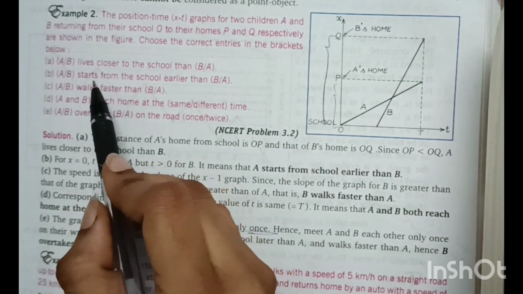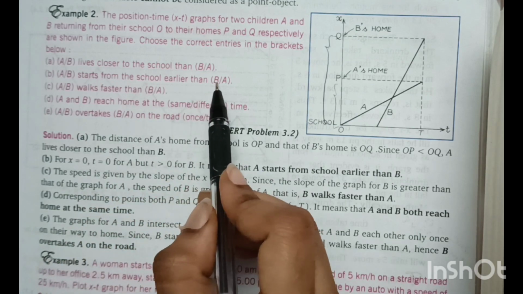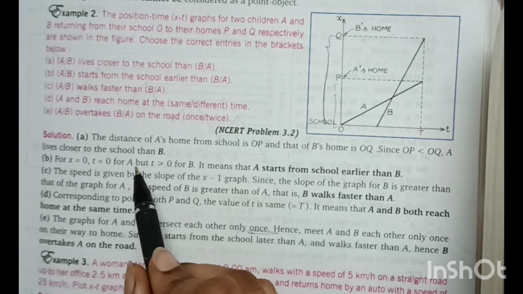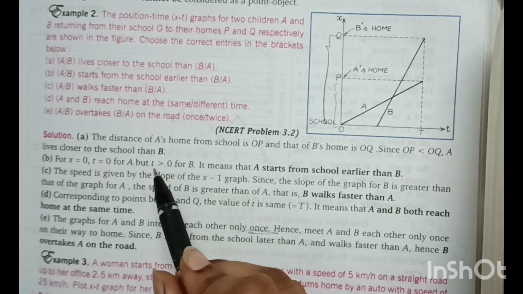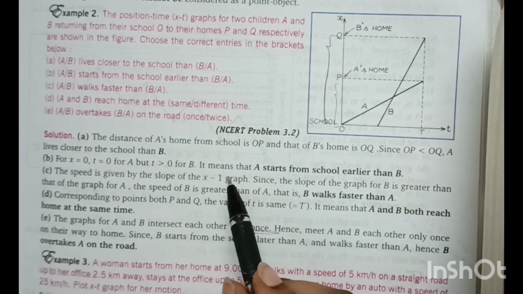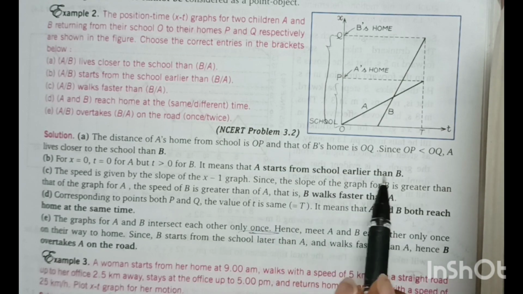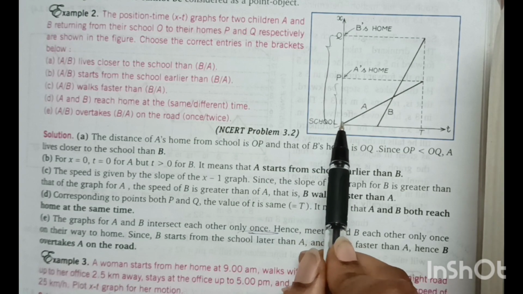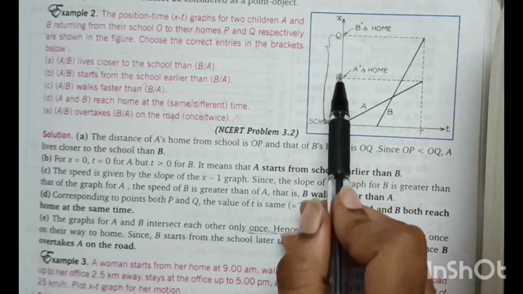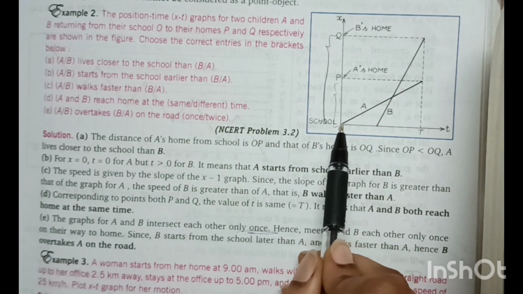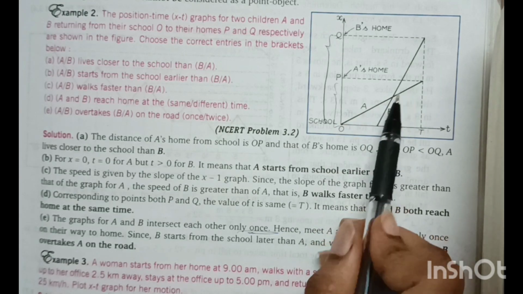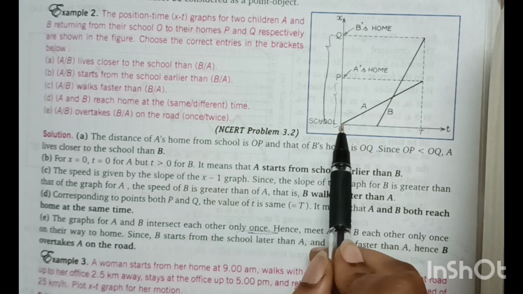A or B starts from the school earlier than B or A. For x equals 0, t equals 0 for A, but t is greater than 0 for B. It means A starts from the school earlier than B. When x equals 0, this is the distance axis. For A, this is A's graph, t is 0.